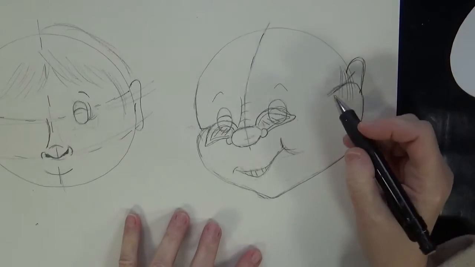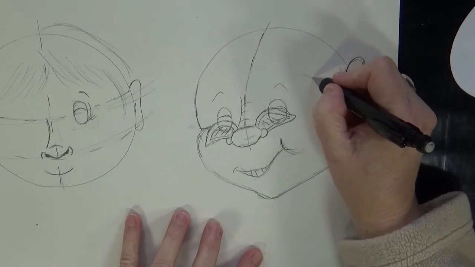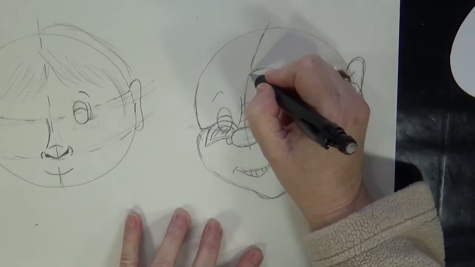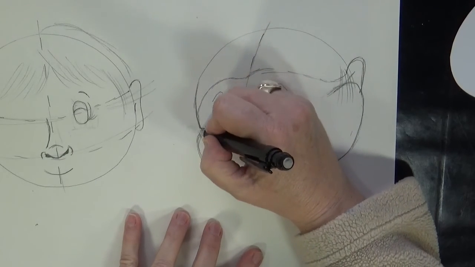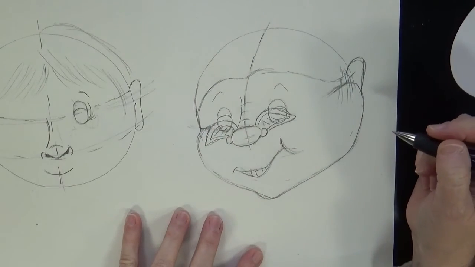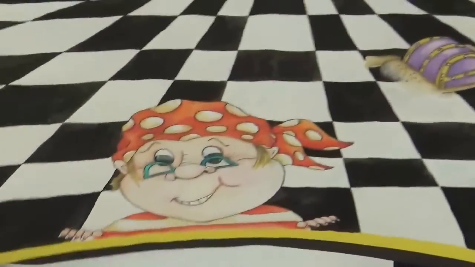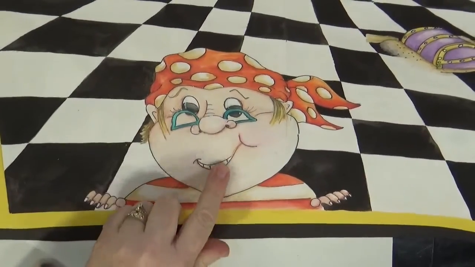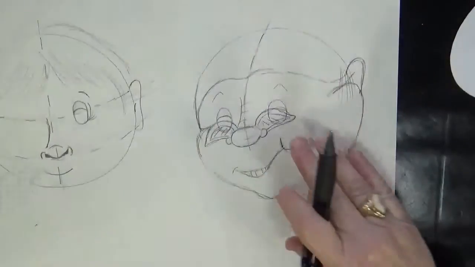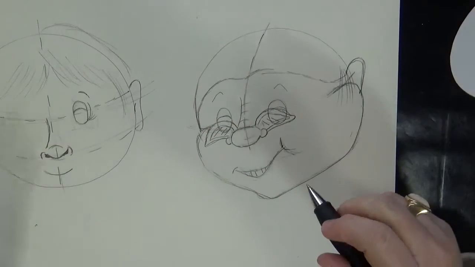Let's give him a hat. The hat actually comes around like this across his forehead. And on this little guy, I have this guy's face turned a little bit more, but this one I actually gave him a little ear because his face is more facing forward. This one I'm not going to, because the way he's turned, you won't actually see his ear.